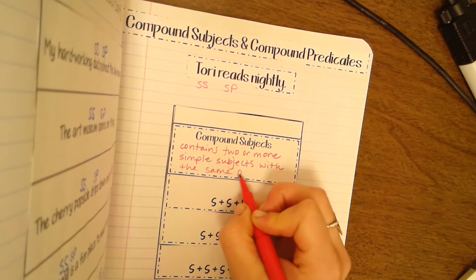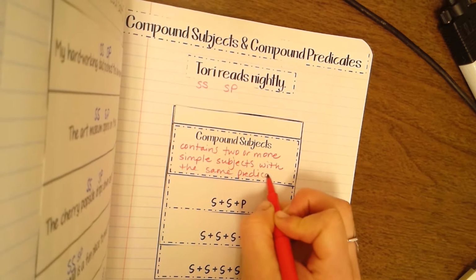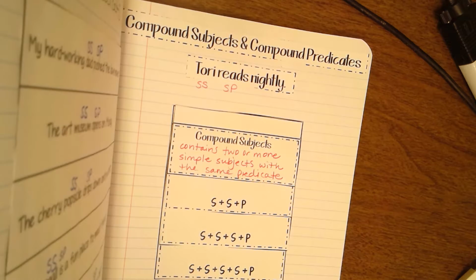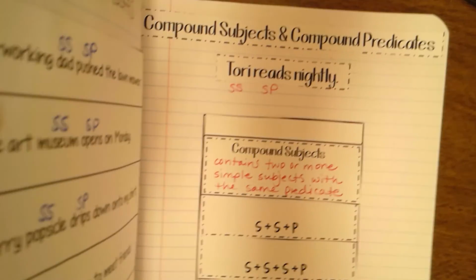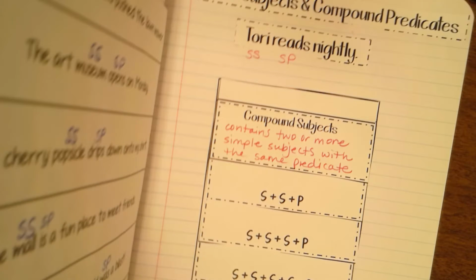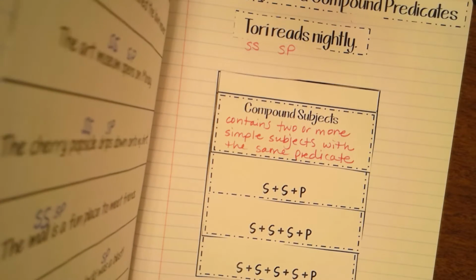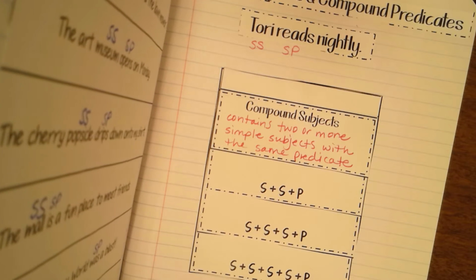So that means the predicate stays the same. There's still only one predicate in the sentence, but more than one subject is using that predicate or that action in the sentence. Okay?